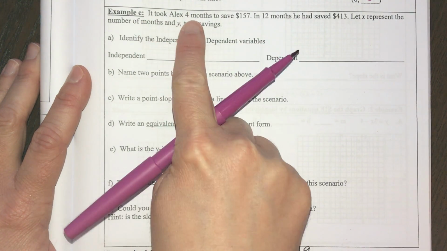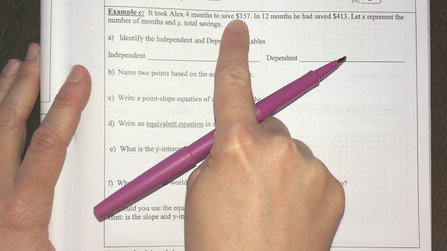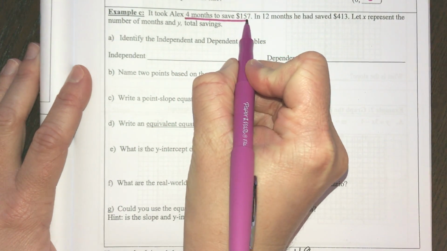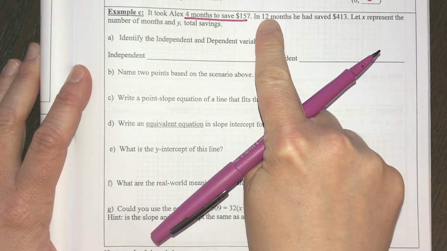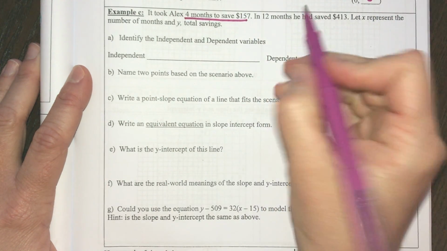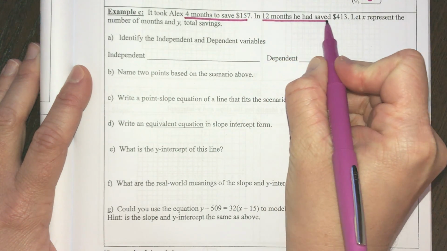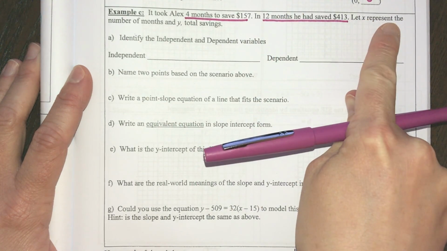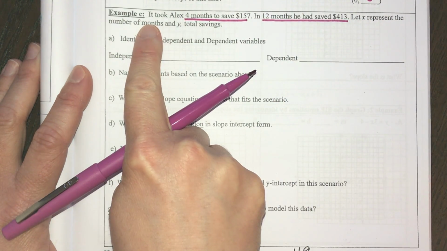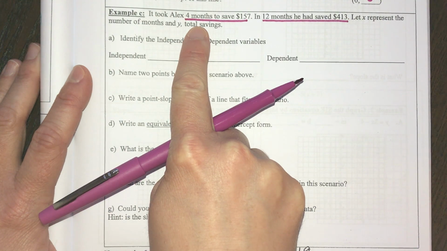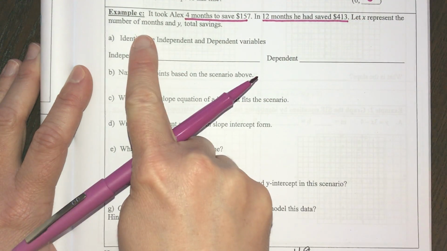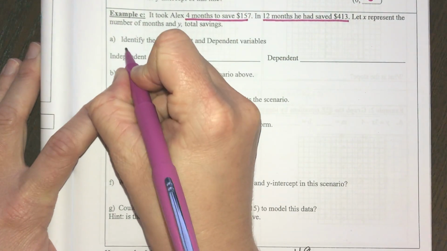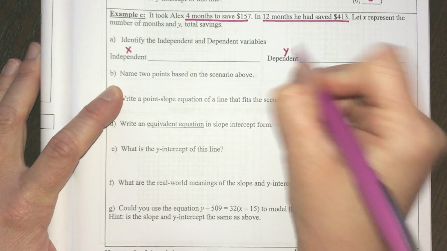Now, it took Alex 4 months to save $157. That's one important piece of information. And then in 12 months, he saved $413. So it looks like our points are going to come from these two sentences. X will represent the number of months, and Y will represent our total savings. And so that is actually telling us our independent variable and our dependent variable. Independent is X and dependent is Y.